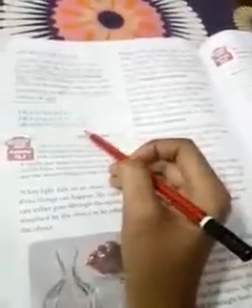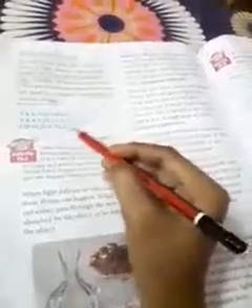Now the next topic is transparent, translucent and opaque materials. We will try to understand what transparent, translucent and opaque materials are. When light falls on an object, one of three things can happen. The light can either pass through the object, be absorbed by the object, or be reflected by the object.